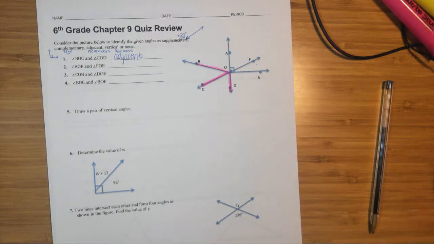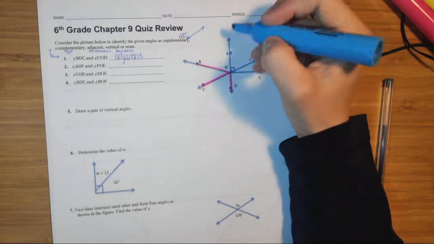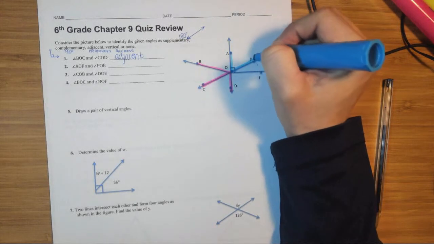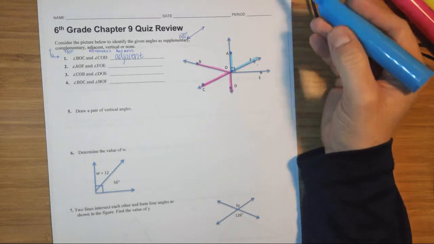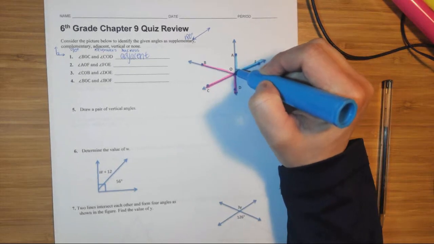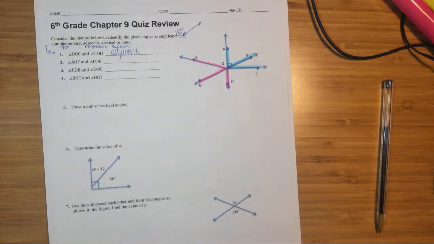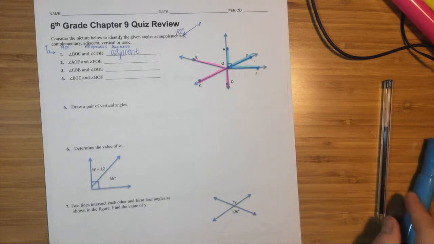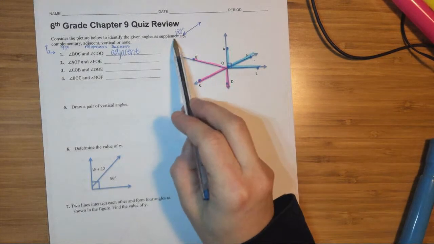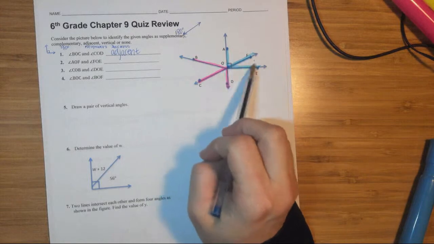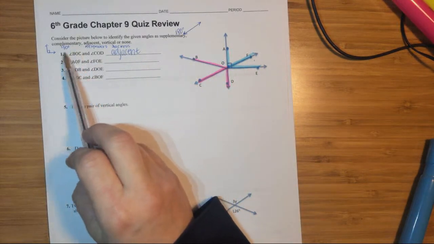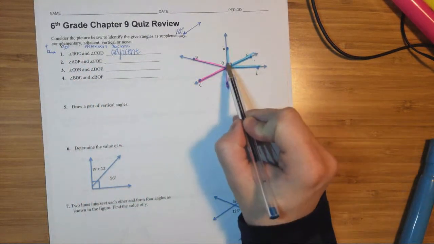The next one we're going to look at is angle AOF, and angle FOE. When we put those two angles together, we have to ask ourselves, does it make a straight line? No, it does not. Does it make a complementary angle, a 90-degree angle? Well, they sure do.